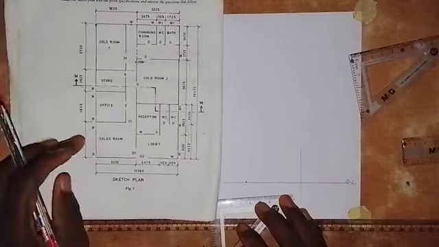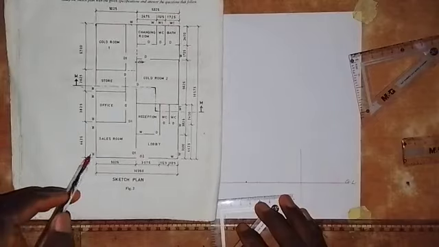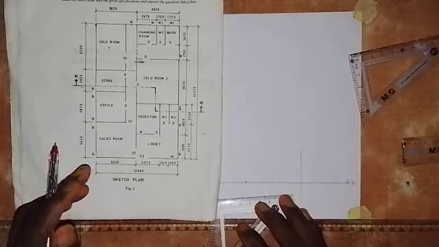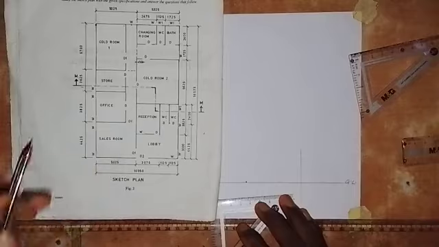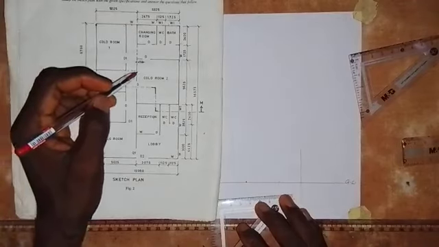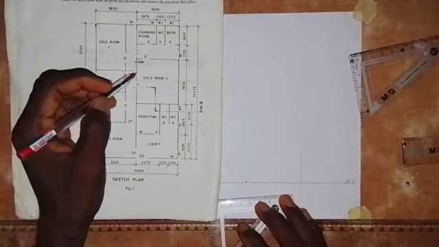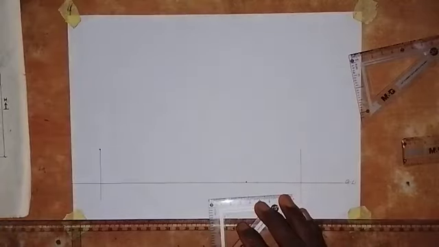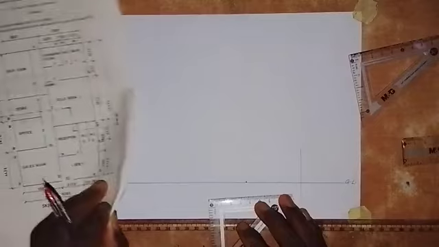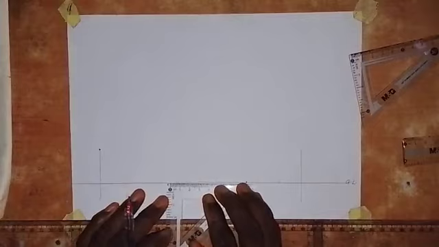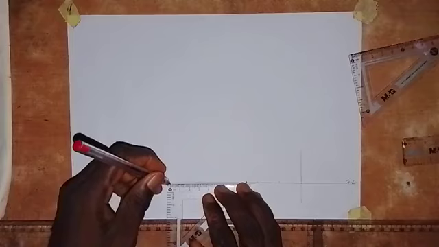So for this particular wall that we have here, the total distance from here to this one is 5,025. But what I did in the floor plan, I used 1,500 for this distance from here to here. That's what I used. So if we divide that 1,500 by 50, that is going to be 30 millimeters. So I need to take a measurement of 30 millimeters from here. So this is 30 millimeters here.